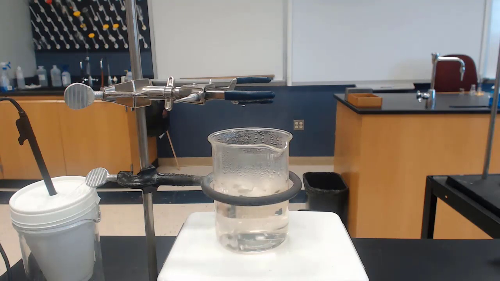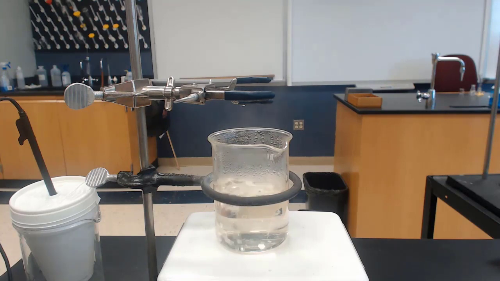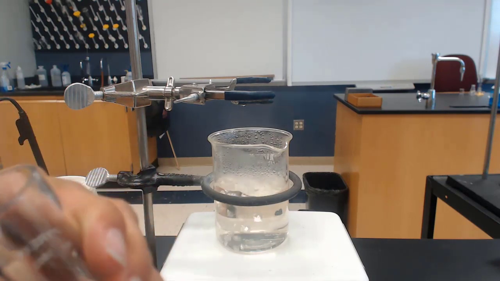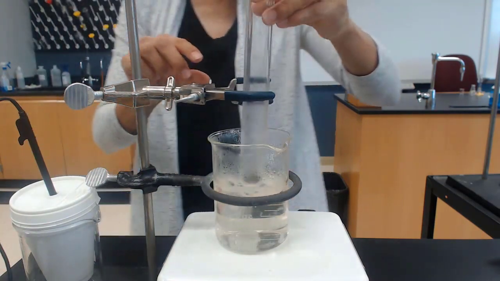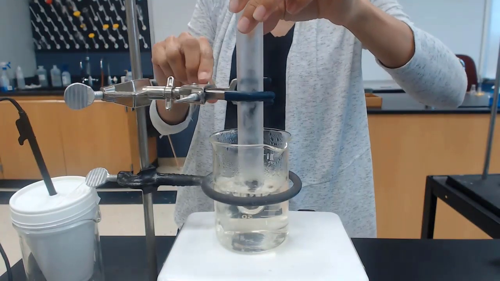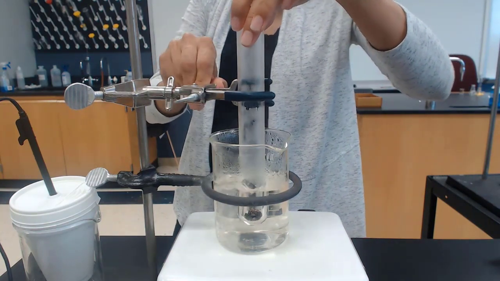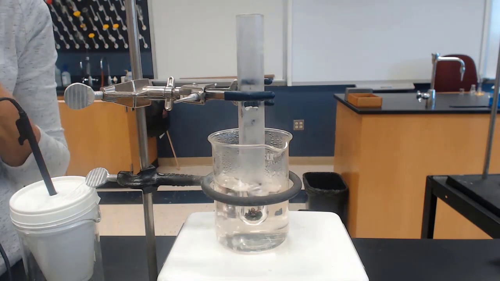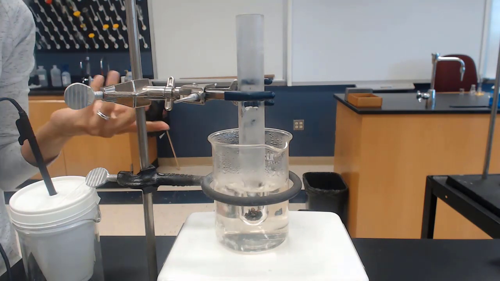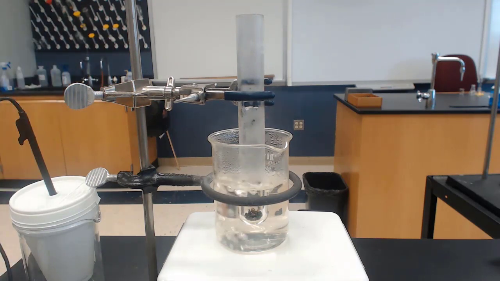Okay, I will now take my metal A that we massed out a minute ago, pour it into a large test tube. Now place this in boiling water for at least 5 minutes so that the metal will become the same temperature as the boiling water. That will allow us to have an initial value for our temperature of metal.